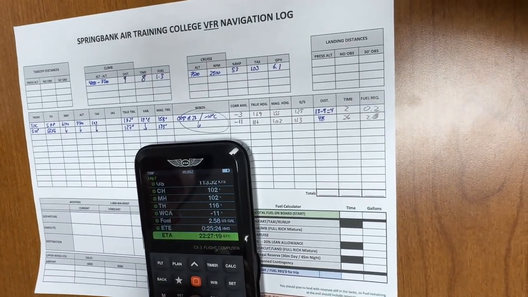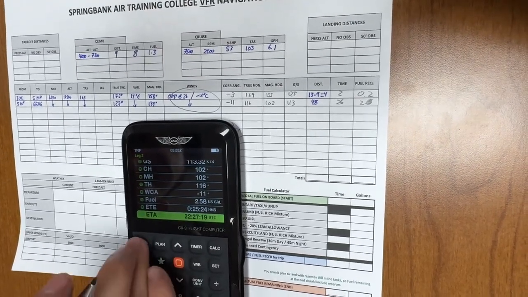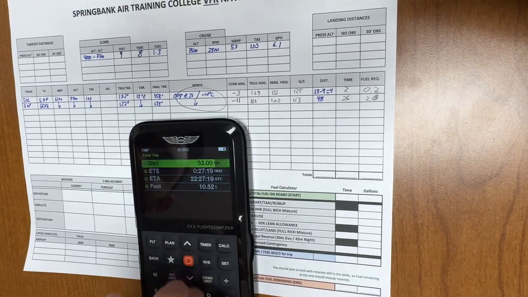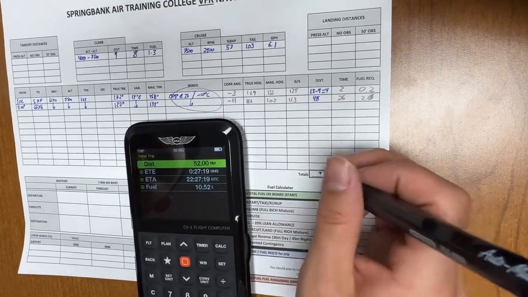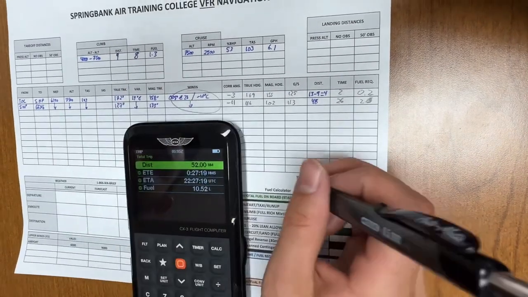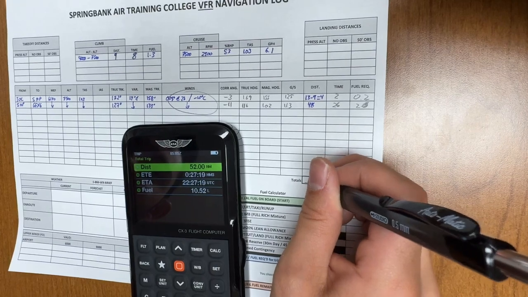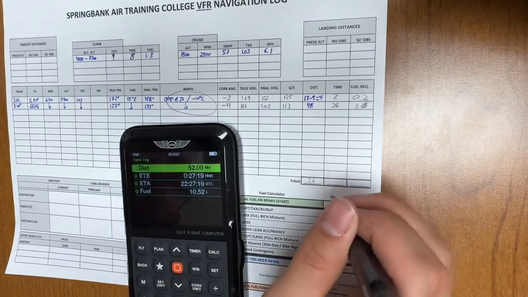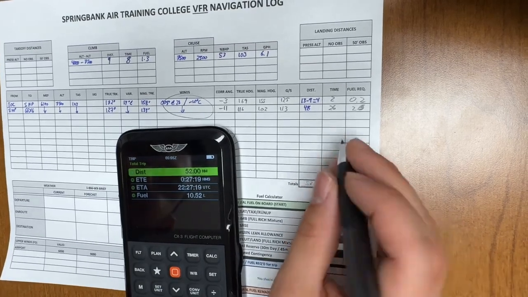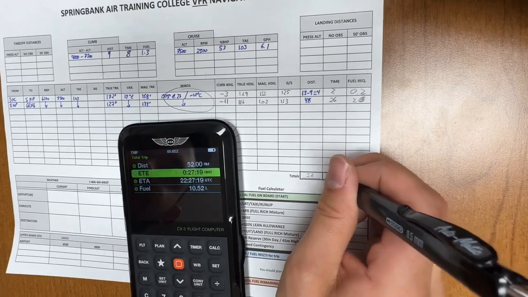And then DTA is now 22.27. So that was a lot easier. And you can go back and get to all your totals. So you go trip totals, and then you have total distance is 52 miles. Now keep in mind this is including all our climb and everything, which you'd have to factor in. So we'll put in 52 up here. Actually, sorry, that's just the 48 and the 4 that we used. Then we got 2 and 26, so you get about 28 minutes, call it.